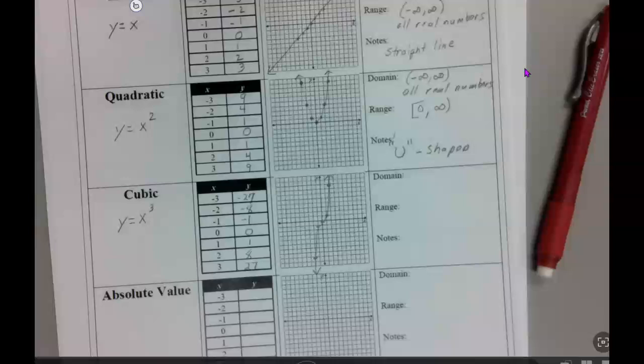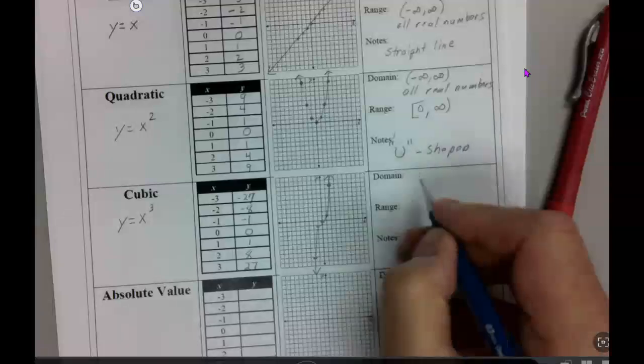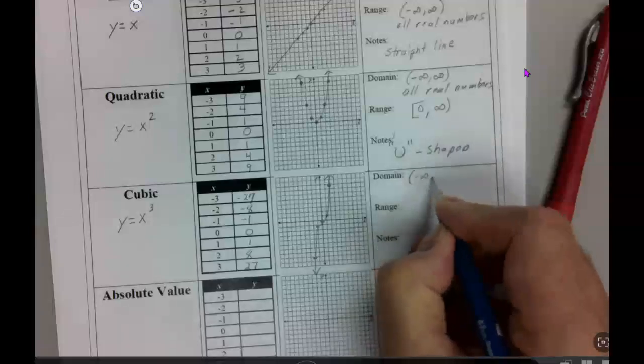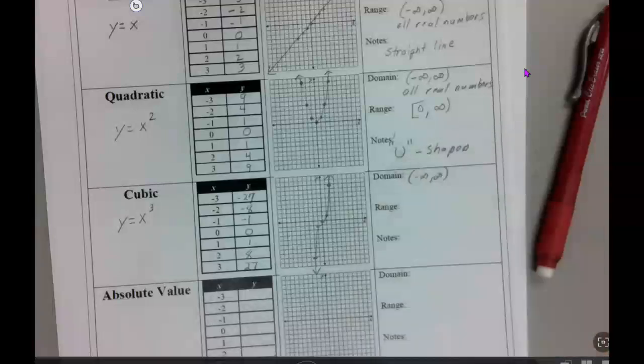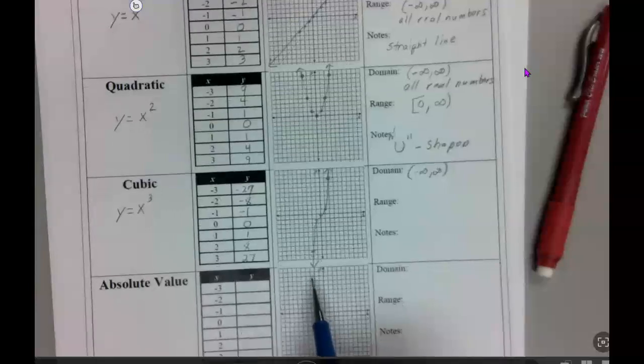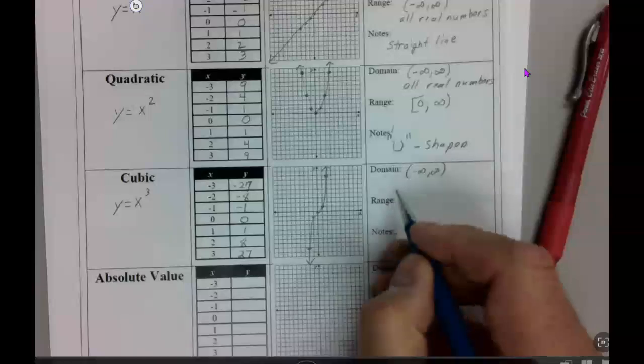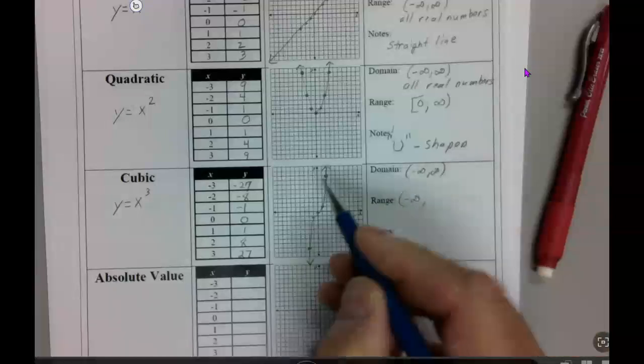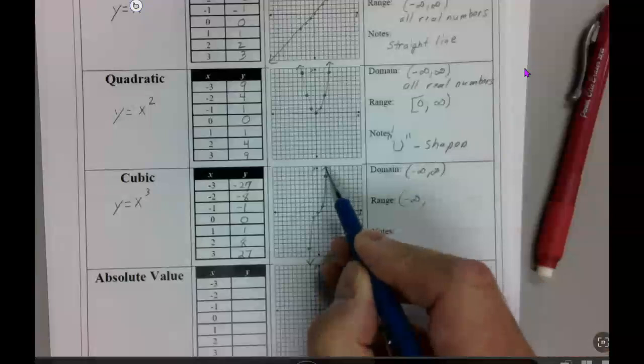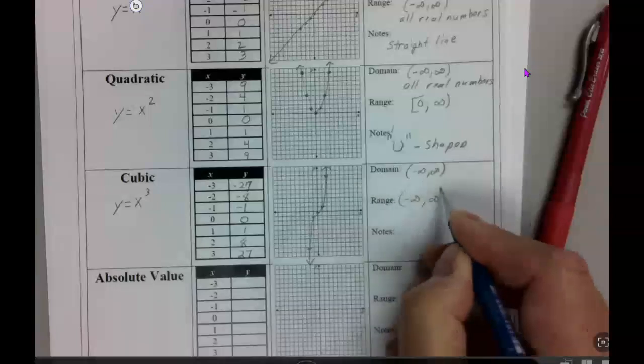So can anybody tell me the domain again? They're always going to be what? All real numbers, correct? What's the range? Well, the arrow's pointed down where? Towards what? What's that thing pointed down towards? Negative infinity. And what's the ceiling? What's it also pointed towards? Infinity. Okay?